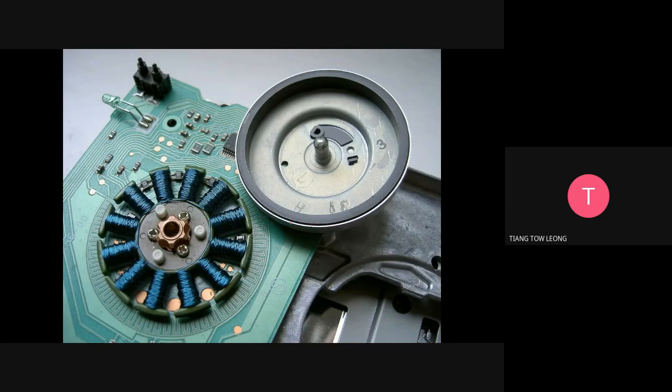Do you know where we can see this motor in a computer or not? Class, do you know or not? Don't know. Okay, this one is a CD-ROM, and also the hard disk. I think this one is a CD-ROM. So this is the rotating part, and this is the stator part.